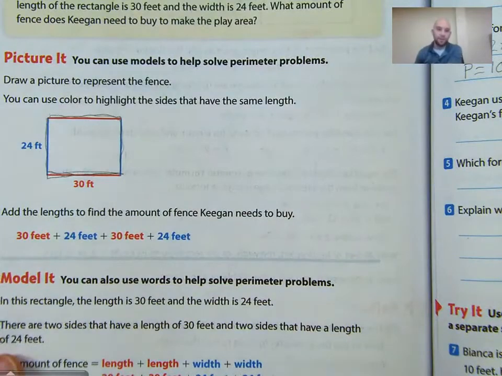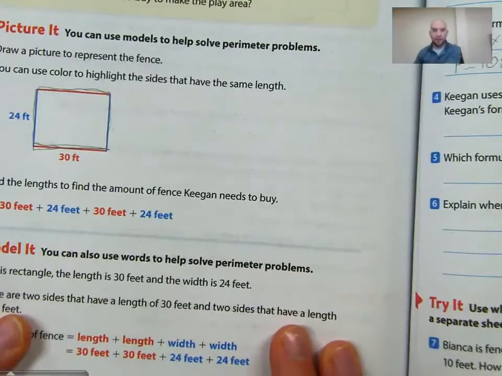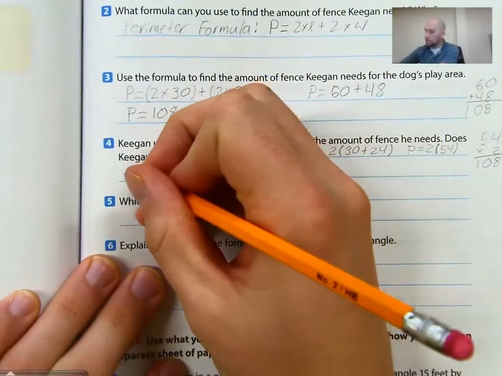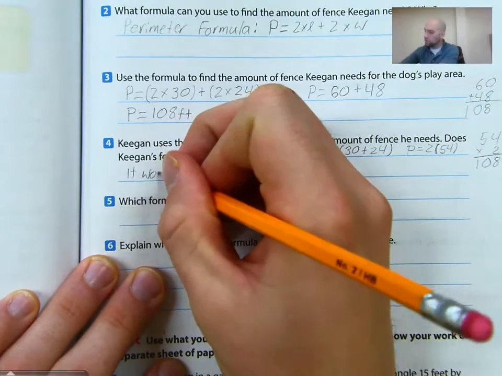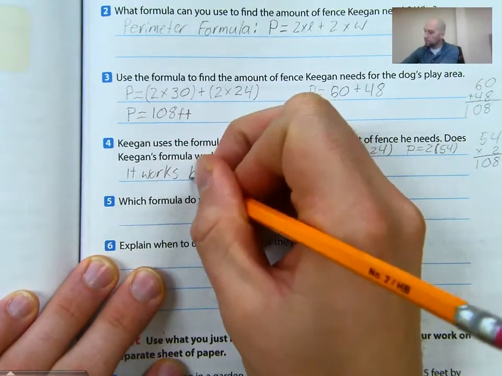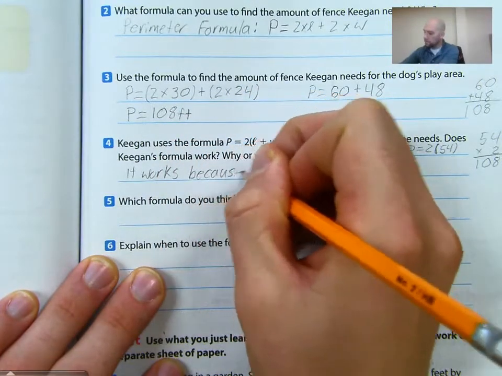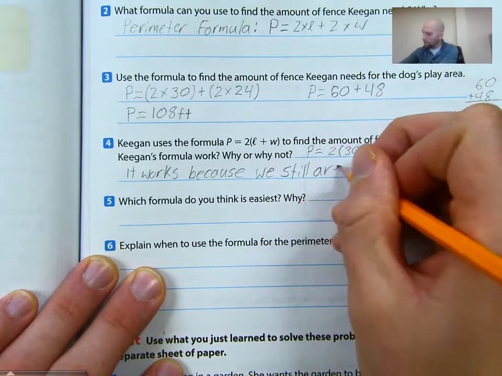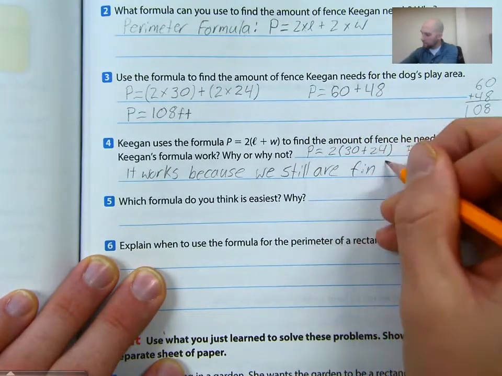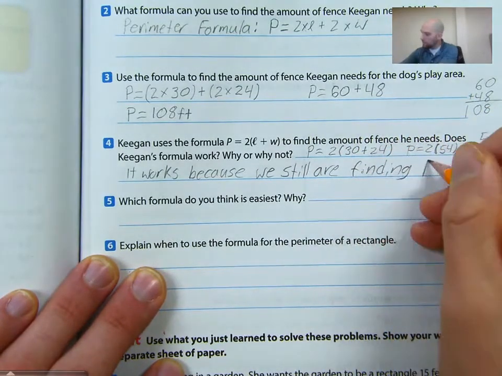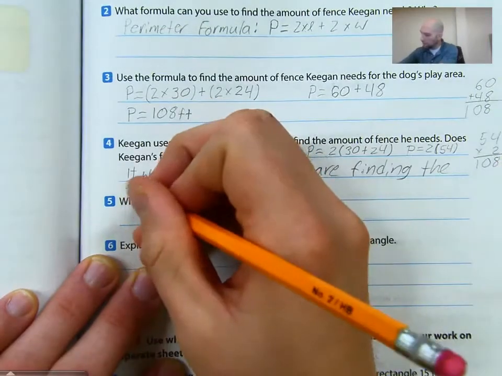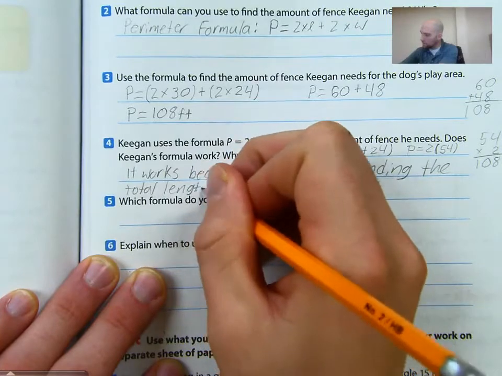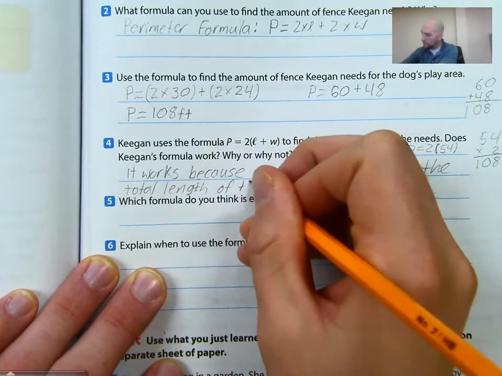So we're just doing it in a different order, but we're still adding up all of the sides. So I would say it works because we still are finding the total length of the sides.